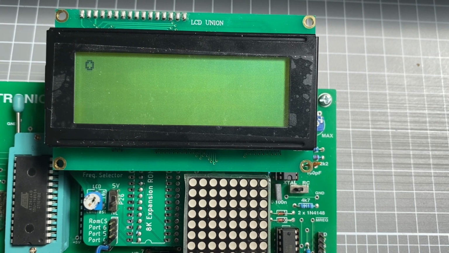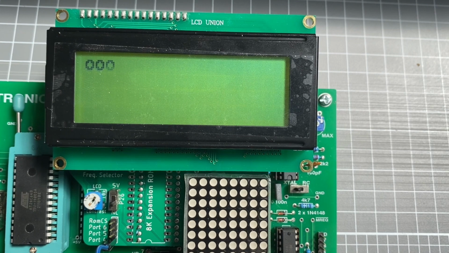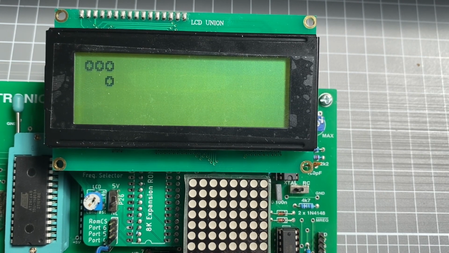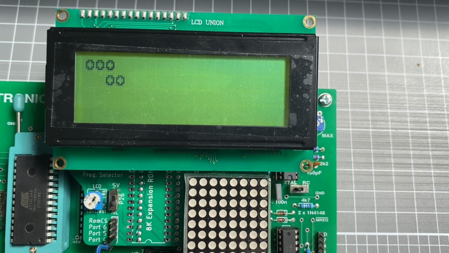1, 2, 3, 4, 5, and it moves. So that's showing I can do 5 across. Let's do another 5. 1, 2, 3, 4, 5. Moves. Let's go down. We need to go 8. 1, 2, 3, 4, 5, 6, 7, 8. Perfect. And 5 across. 1, 2, 3, 4, 5.